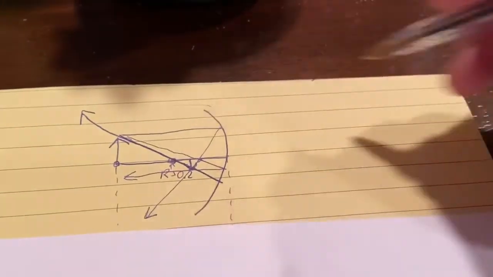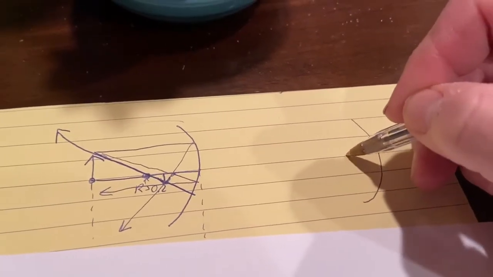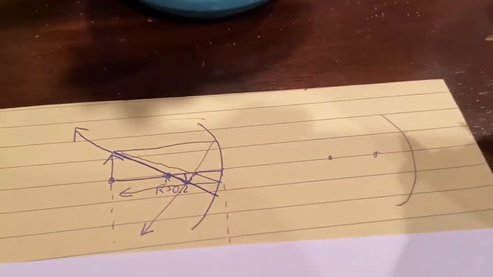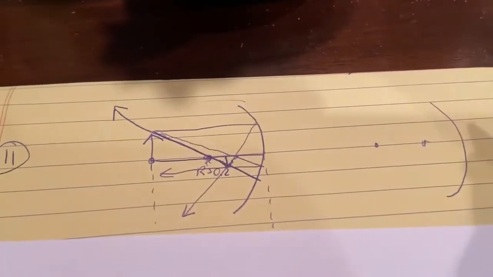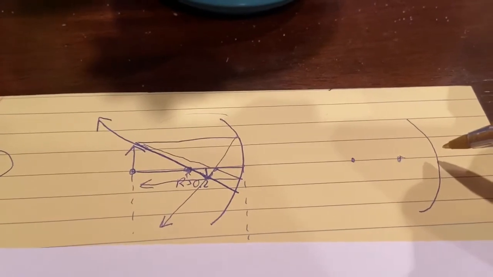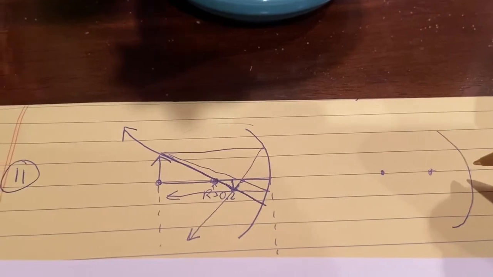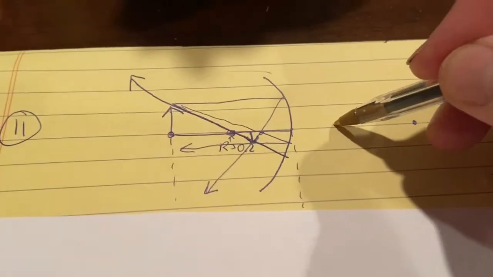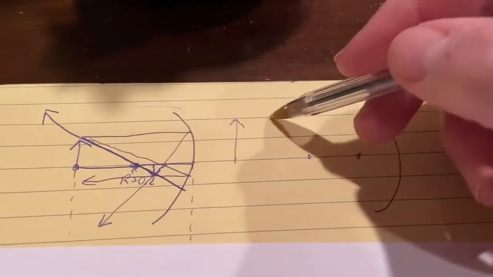You see how it ends up here, but if we were starting over, we'd do something like this. Here's our mirror, here's our focal length, here's our radius of curvature. In the first scenario, the radius of curvature is 20 centimeters. The object distance is 40 centimeters away, so it'd be somewhere out here. And here's how you would draw the principal rays.